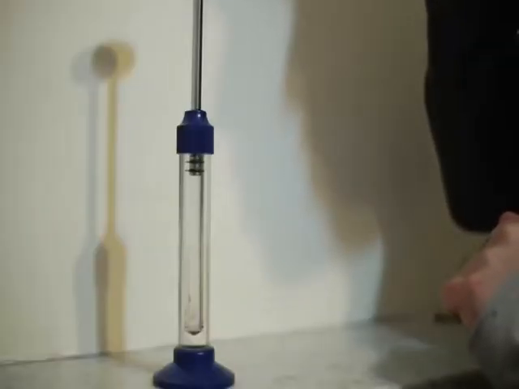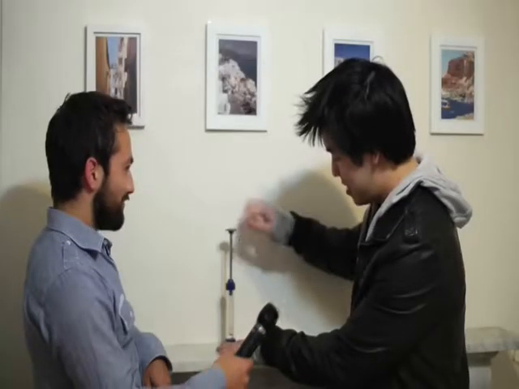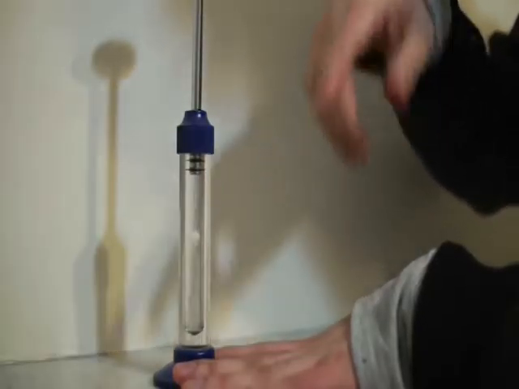So, Nigel, what have we got here? Oh, we've got something called a fire syringe. And what does it do? Oh, well, I'll show you what it does. Some cotton wool in there. Okay. I'm just going to compress the air in it, and hopefully it will. I don't know what it's going to do.